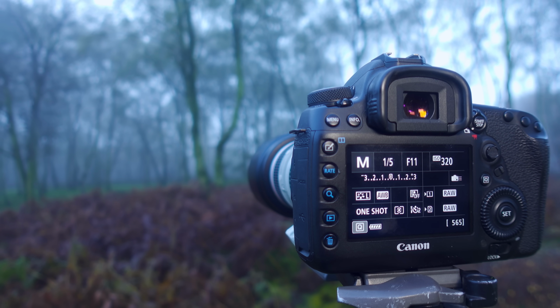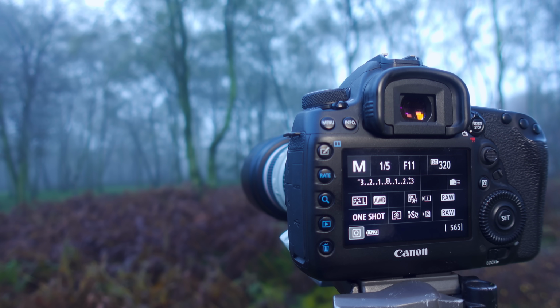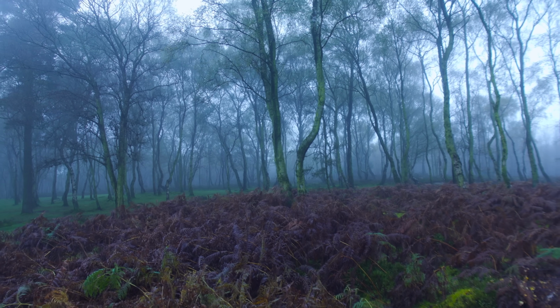At the moment, I'm at f11, 1/5 of a second, and I've upped the ISO to 320 because I just want to allow for that slightly faster shutter speed. Let's have a quick look at that. I think that's really rather nice to start the day.